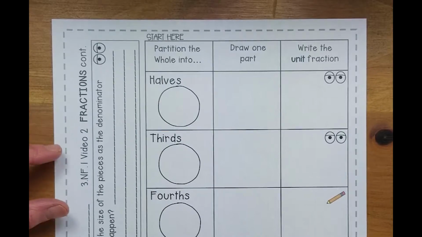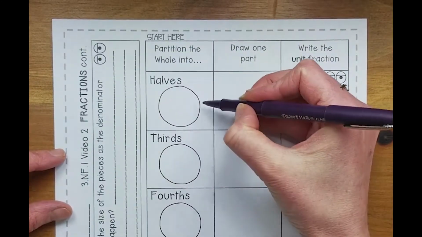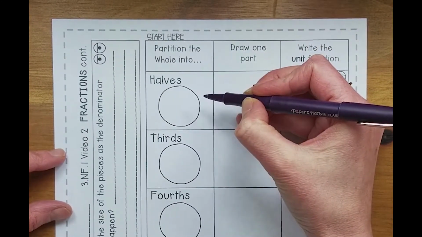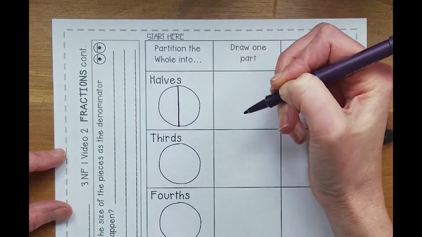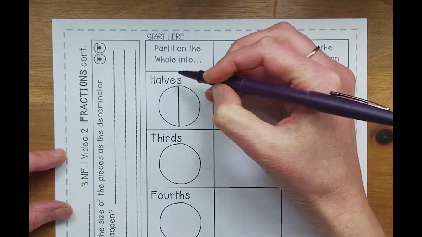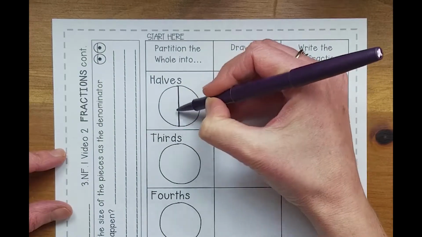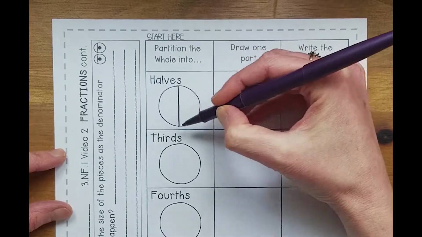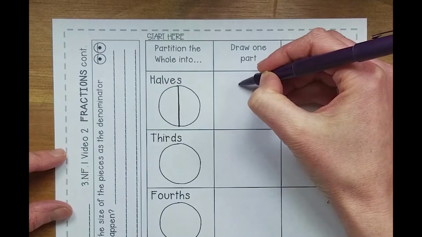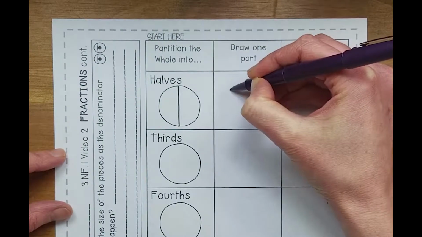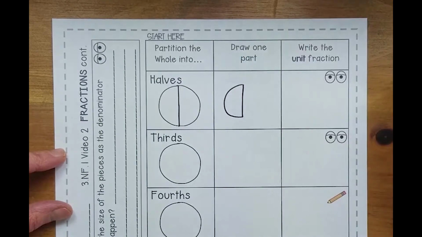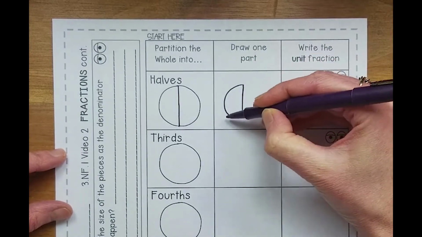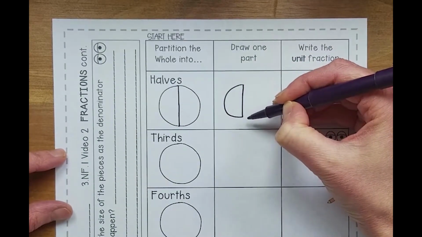I need to partition this whole into 2 halves. The way I do that is I just draw a line halfway down the middle, and now I have 1 half and 2 halves. I'm going to go ahead and draw 1 part. Doesn't have to be perfect, guys. So that's half of my whole.